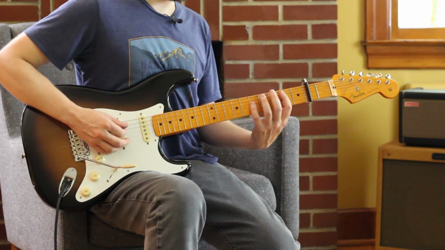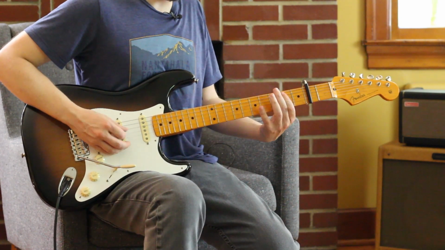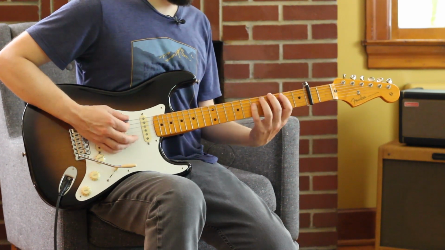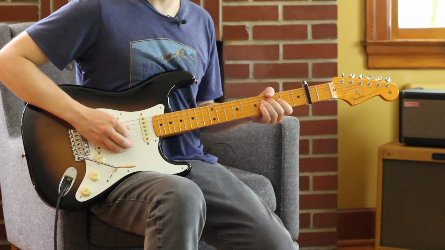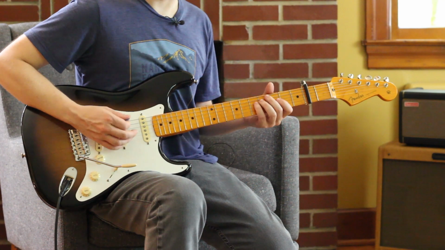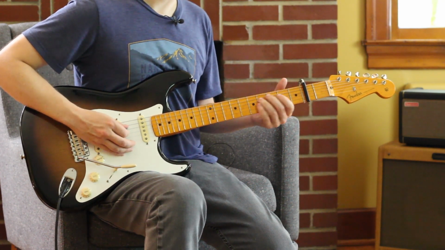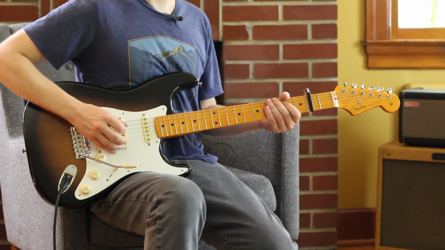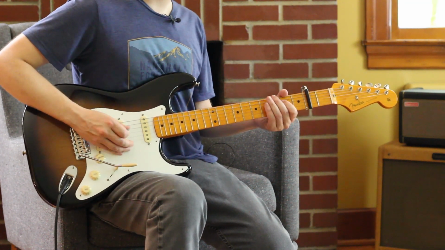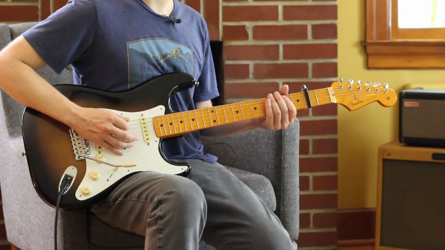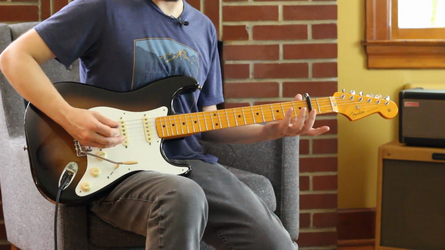So I'm just going lower and lower. Now I'm in E minor, which is really F sharp minor. So that's 5 and 4. Lower still, 2, 0, 2, 0, 2, 0, 2, 0, 3, 0. Blues run at the end.